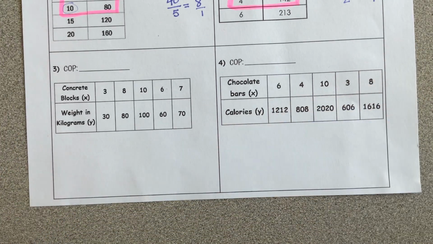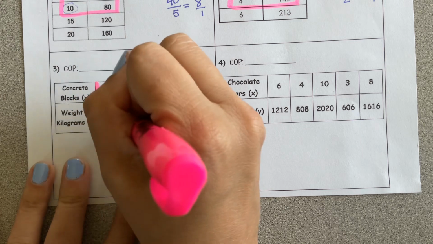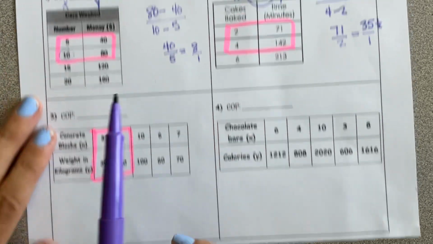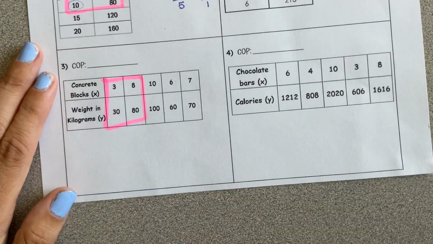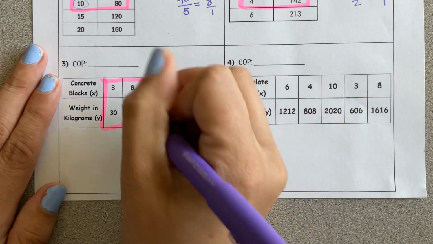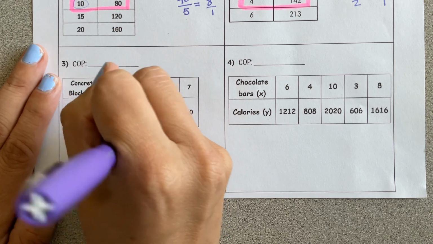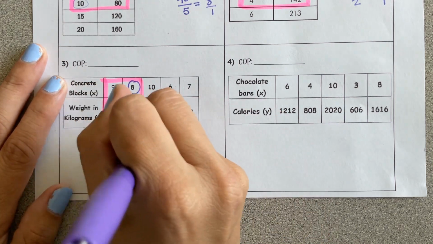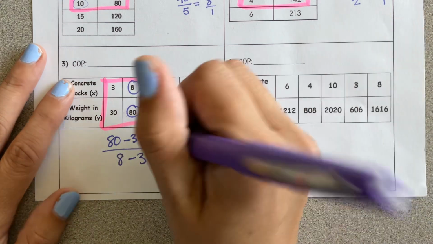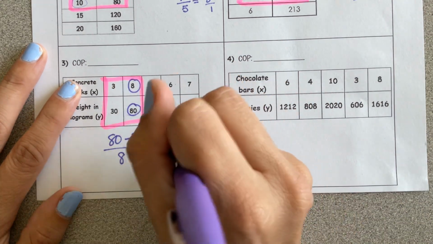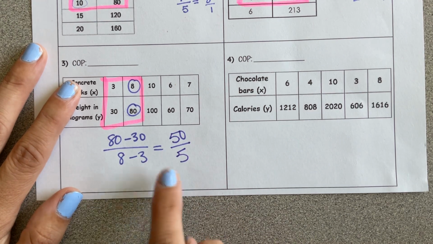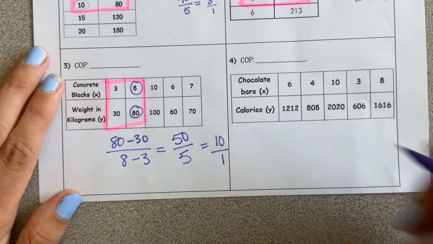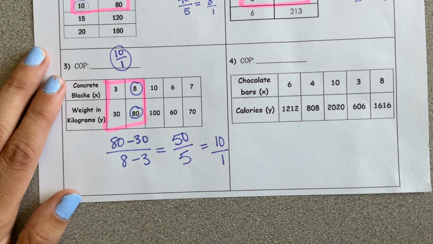Now let's look at these vertical tables. Same thing, I'm still going to pick just two values. You'll notice I always just kind of start with the bottom two. Here it labeled for us x, y. Remember, x is first, y is second, but when we actually plug it in, we flip that around. So I'm going to start with my bigger y. We're doing 80 minus 30 over, since I started with 80, we're going to start with 8. 8 minus 3. 80 minus 30 is 50. 8 minus 3 is 5. These both divide. If we just divided 50 divided by 5, we get 10. But remember, we want to write it as a ratio over 1. So our constant of proportionality is 10 over 1.